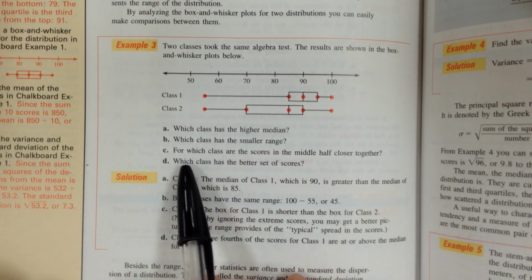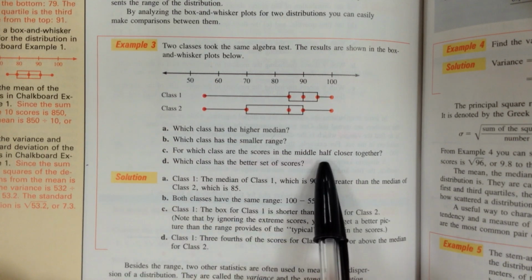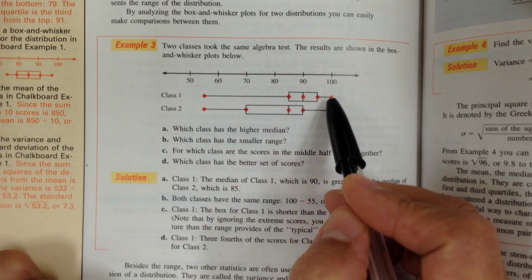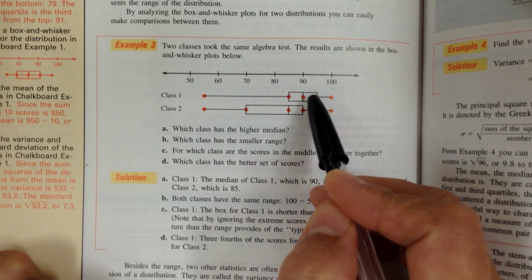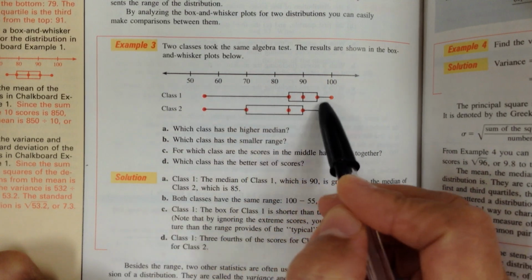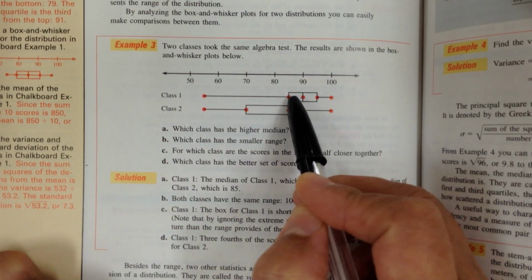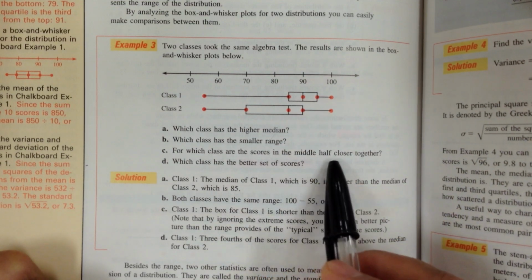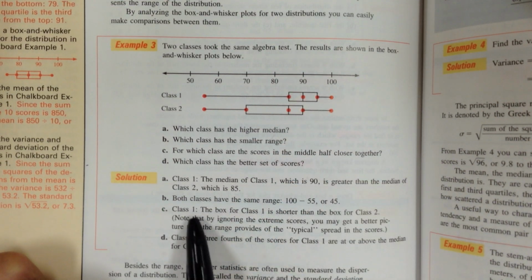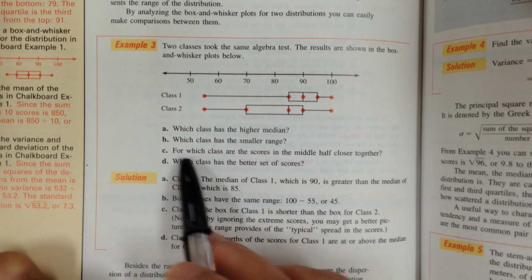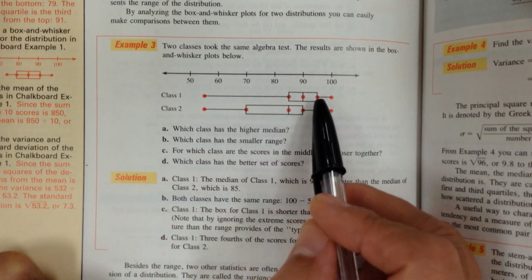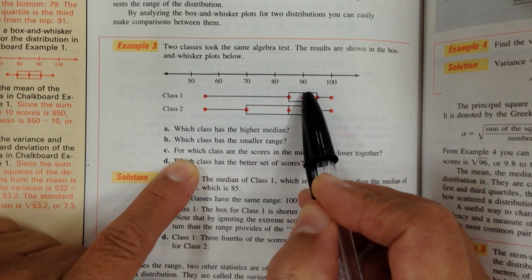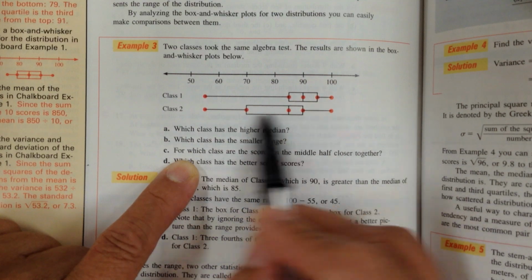Now let's go to C. For which class are the scores in the middle half closer together? So the middle half is your box. Again, this is the top fourth, the second fourth, third fourth, and the lowest fourth. So the middle half is the box. So over here, class 2 is close together. Again, for class 1, the middle half is close together. Class 2 is a little bit more spread out.